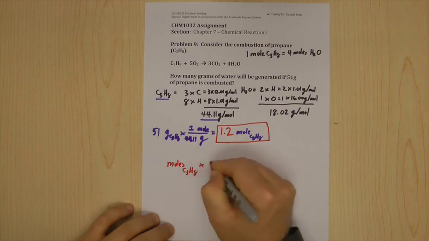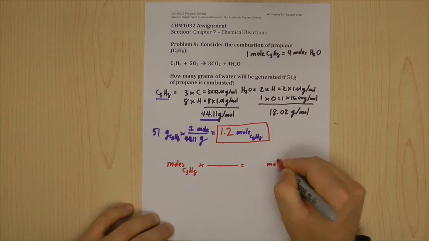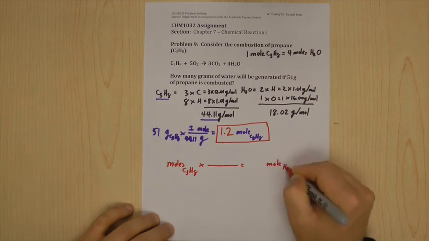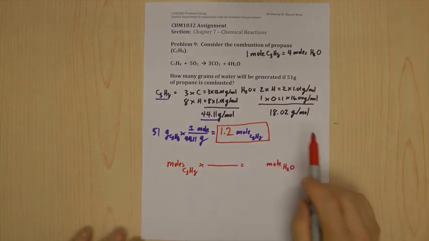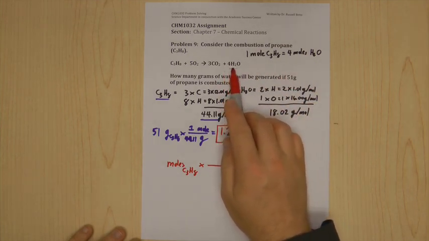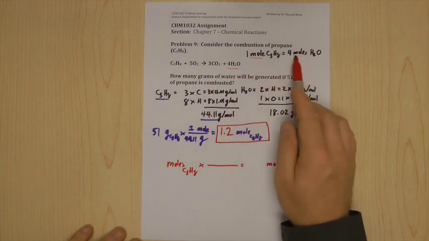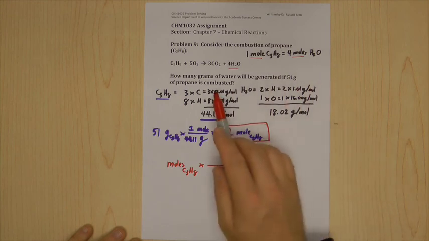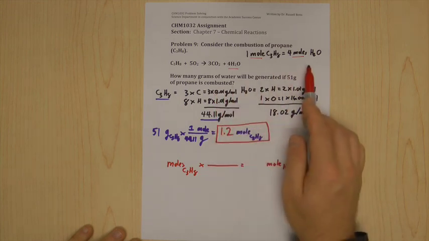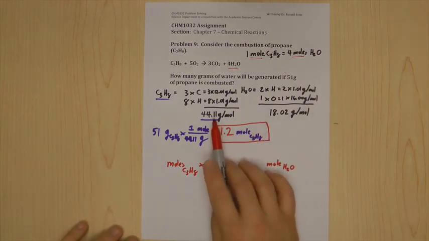C3H8. We want to multiply that by something to give me moles of water. Now, again, we want to know the grams of this. But this number here and that number there, the coefficients, are in moles. So we're going to convert moles of C3H8 to moles of water. That's why we must convert the grams to moles.